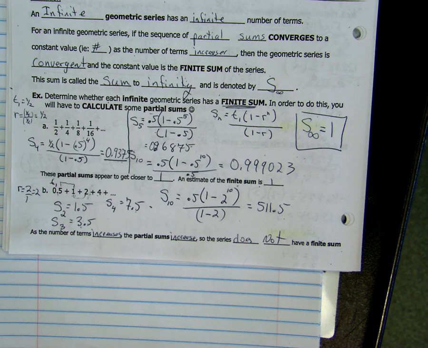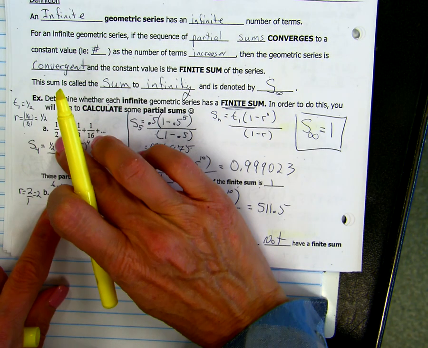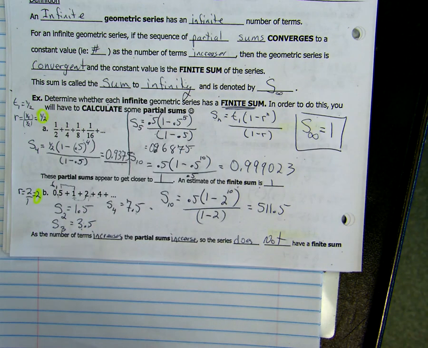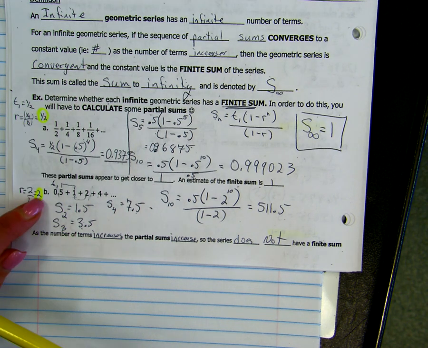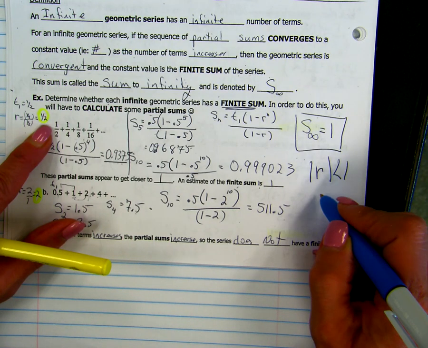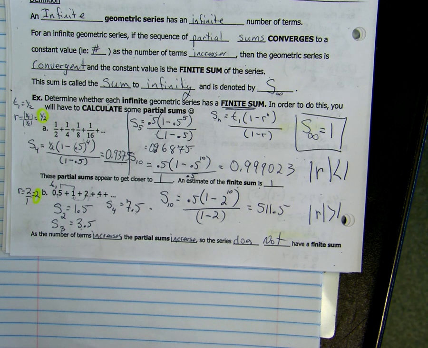What's the difference between these two? They both start at the same spot. The difference is in the r value. This r value is a proper fraction, and this one is bigger than 1. When the absolute value of r is less than 1, then your series will converge. If the absolute value of r is bigger than 1, it will not converge, it will diverge.